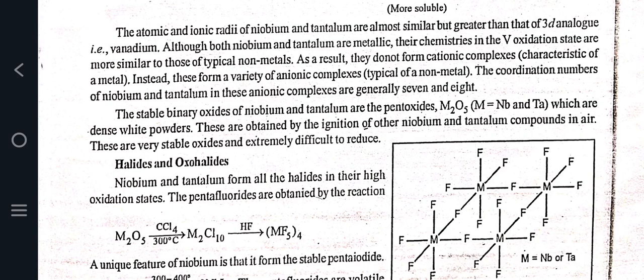As a result, they do not form cationic complexes characteristic of a metal. Instead, they form a variety of anionic complexes typical of a non-metal. The coordination numbers of niobium and tantalum in their ionic complexes are generally 7 and 8.